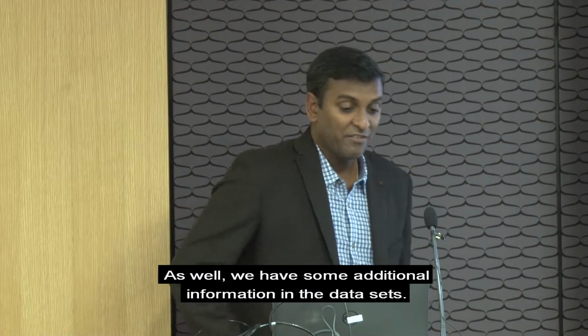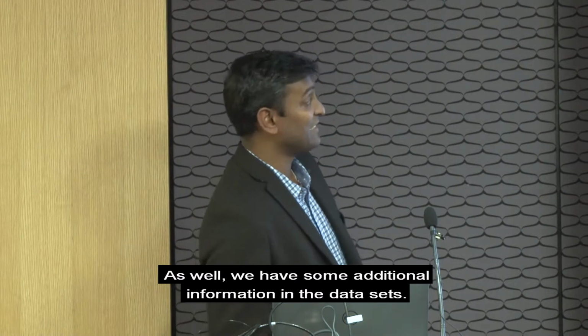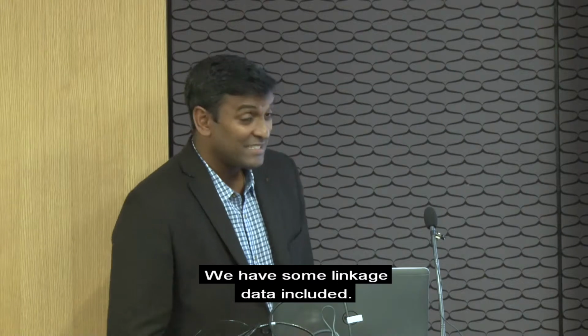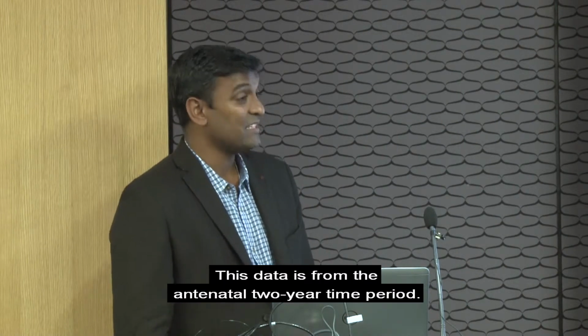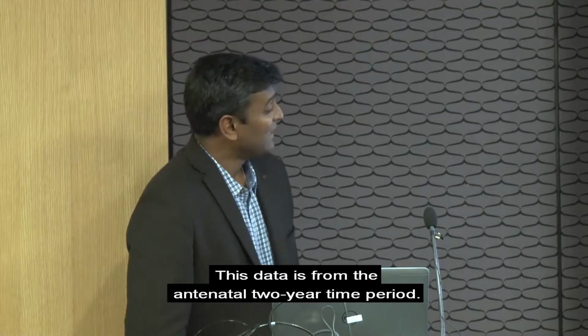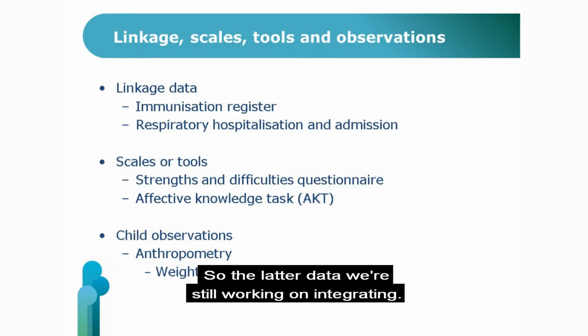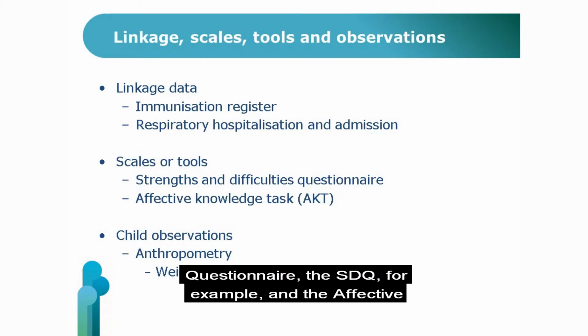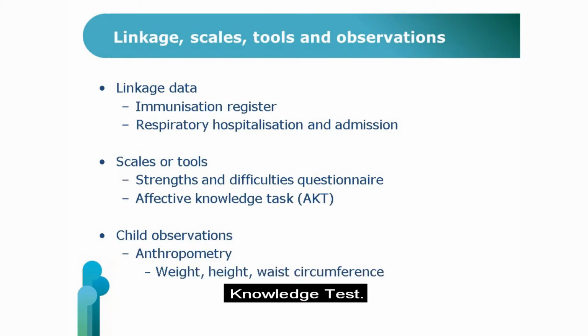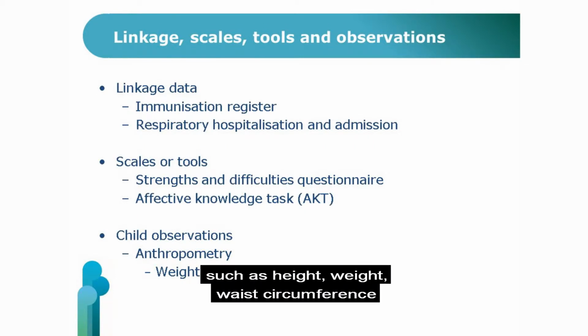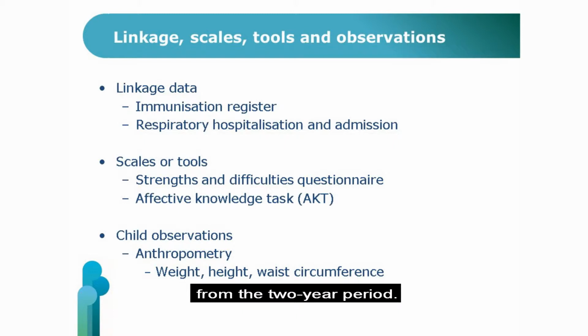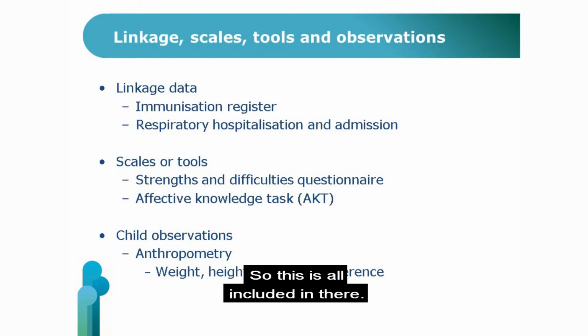As well, we have some additional information in the data sets. We have some linkage data included. This data is from the antenatal to 2-year time periods, and the latter data we're still working on integrating. We've got some data on scales and tools that we've used, such as the Strengths and Difficulties Questionnaire, the SDQ, and the Affective Knowledge Test. We also have some child observations, such as height, weight, and waist circumference from the 2-year period. So this is all included in there.